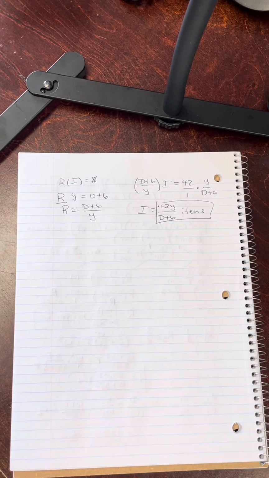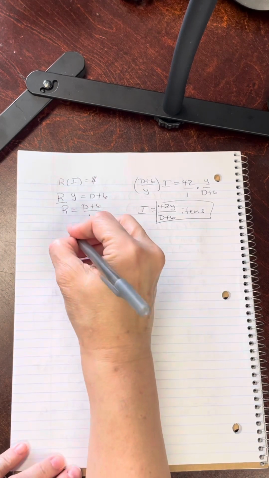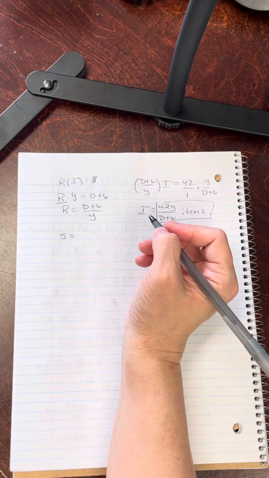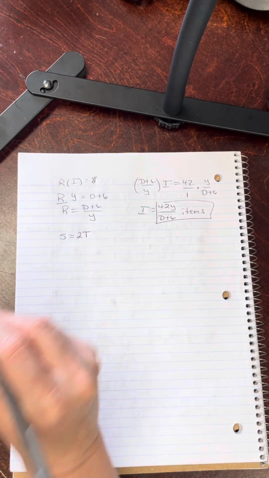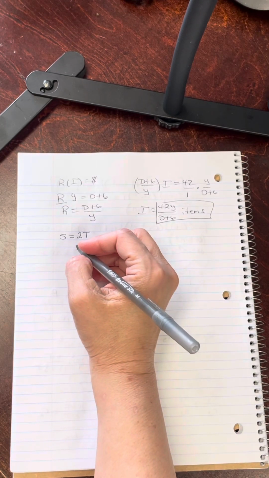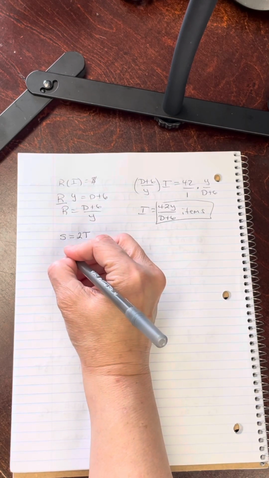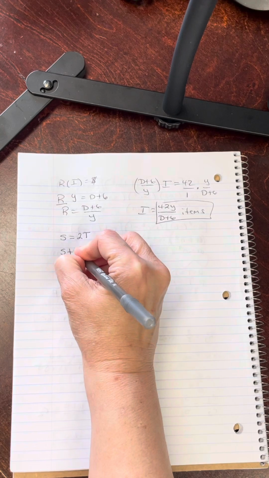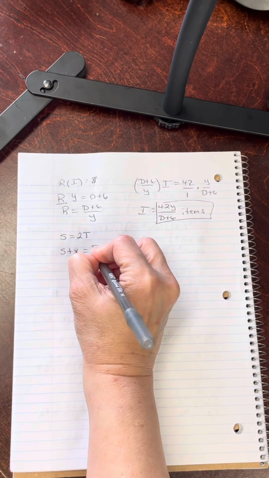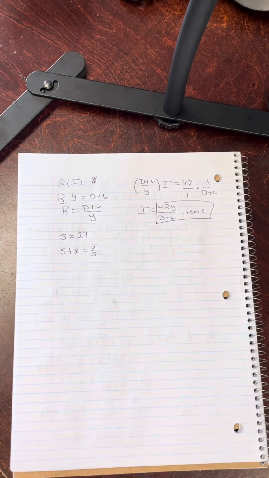This year, Steve is twice as old as Tom. So at the moment, Steve is twice as old as Tom. He is older, so that would put the 2 with Tom to make it balanced. In X years, Steve will be, so Steve plus X years, he will be 5/3 as old as Tom will be then.